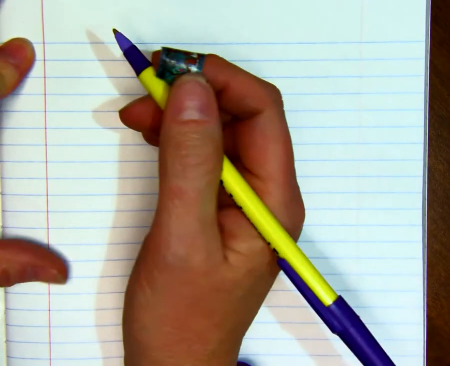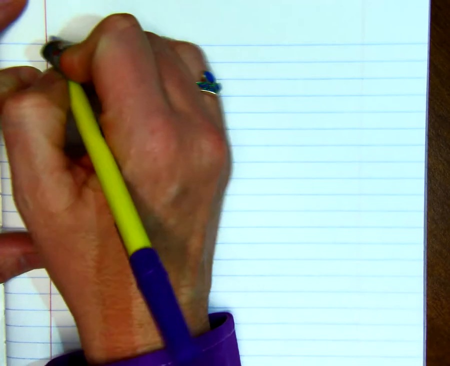Lesson 56, the slope-intercept equation of a line.